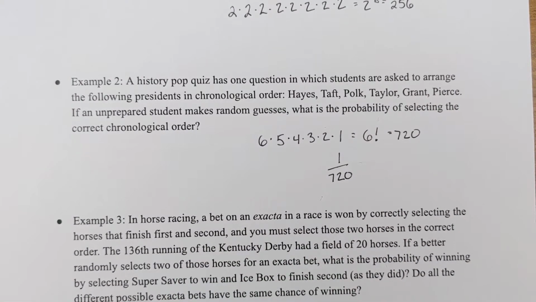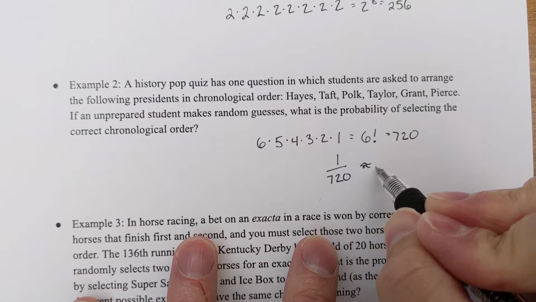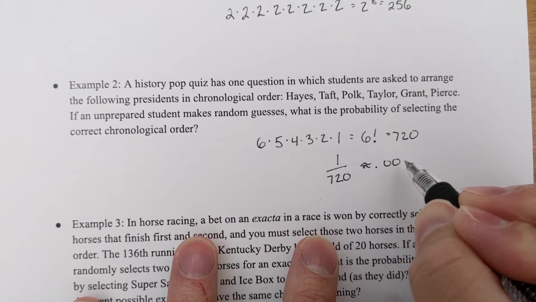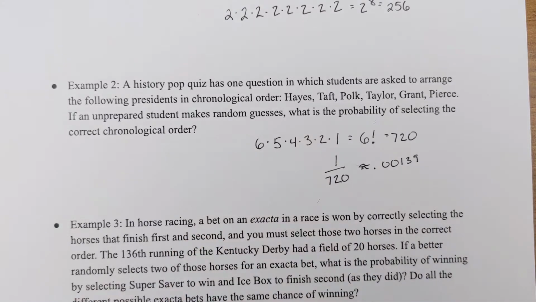If you want the decimal, it's probably some goofy number. It equals about 0.00139. So less than a 1% chance of guessing correctly.